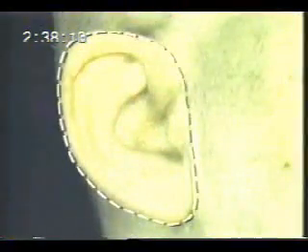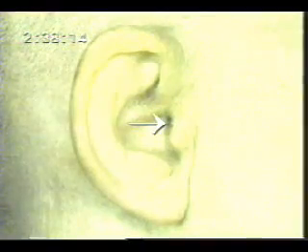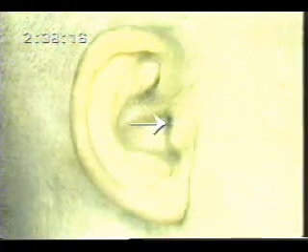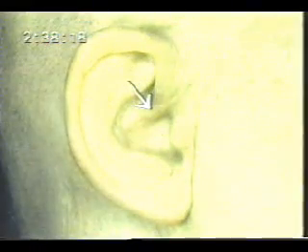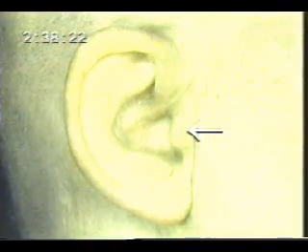Now, let's review what we've seen of the structures of the external and middle ear. Here's the auricle, the external auditory meatus, the helix, the antihelix, the tragus, the antitragus, and the concha.